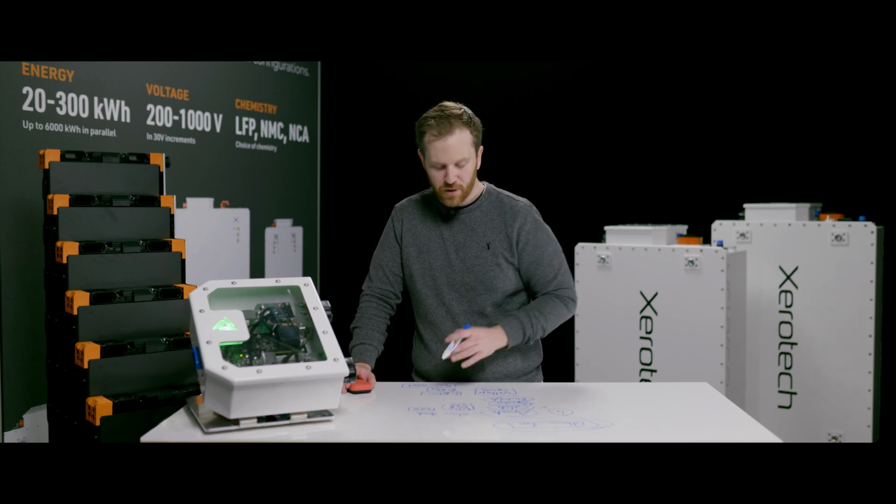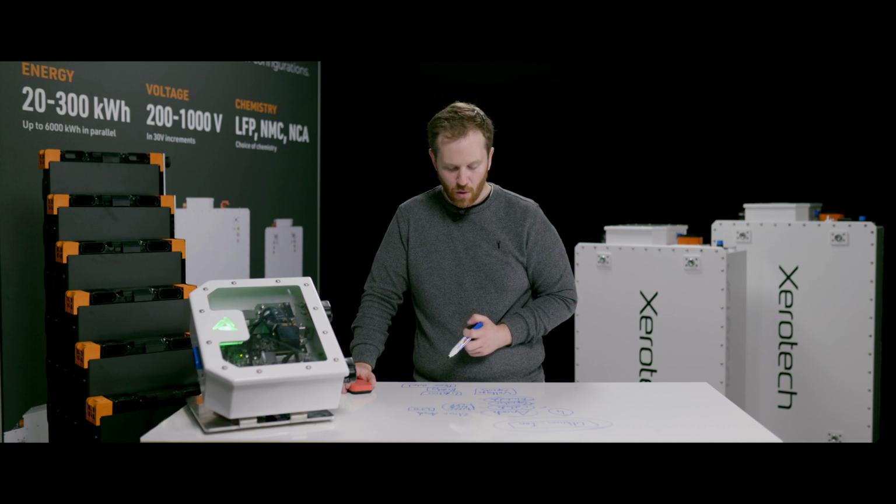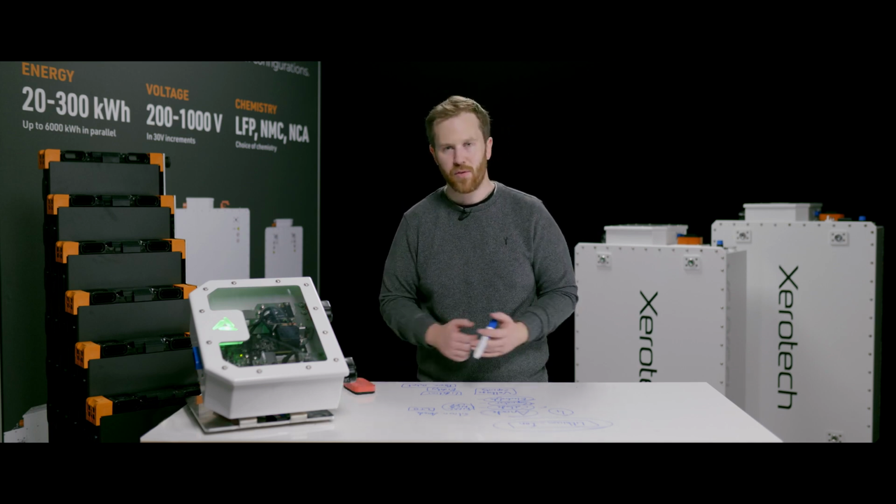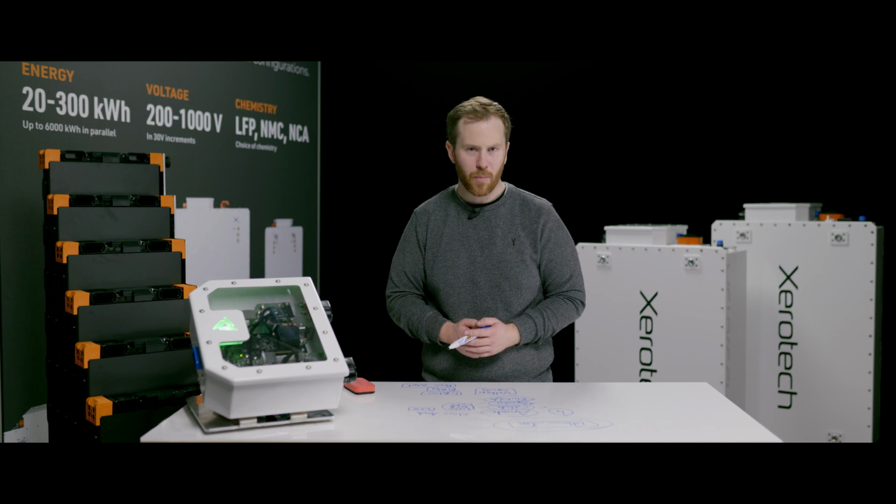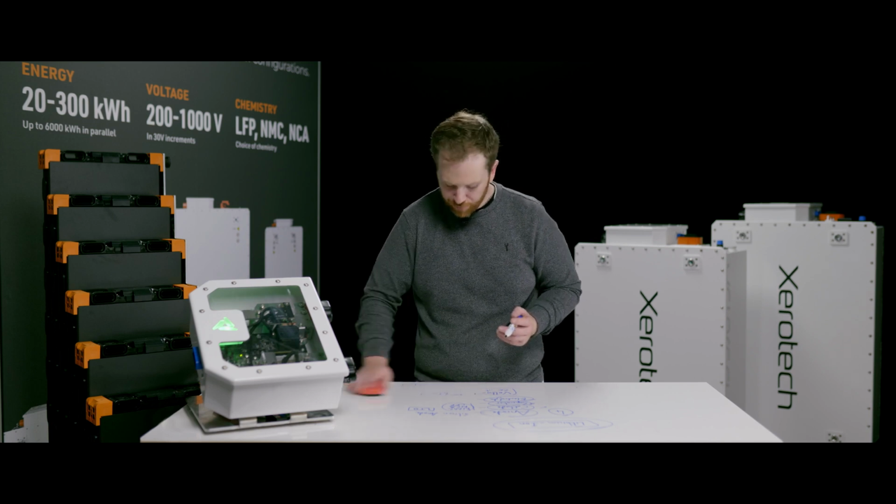So the first thing to understand about the different chemistries is, why are there different chemistries? Why would you want different chemistries? And there's a number of different reasons for that. So we're just going to clean off before we get into it.